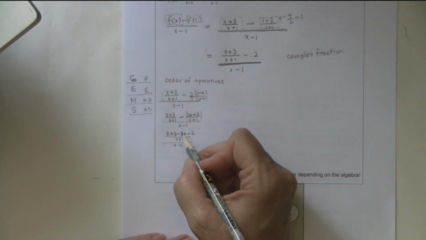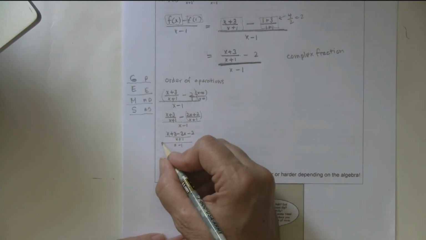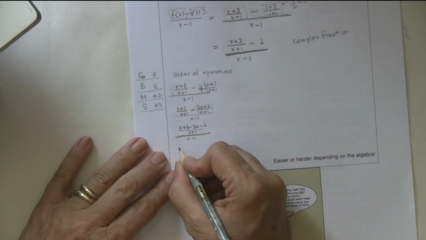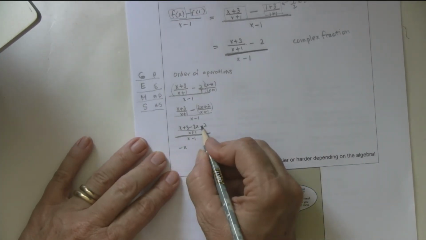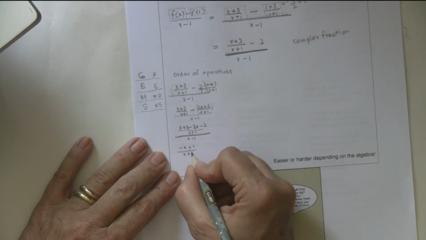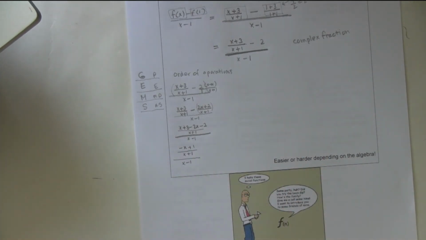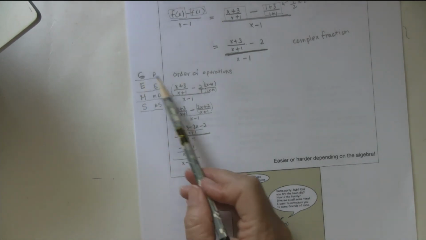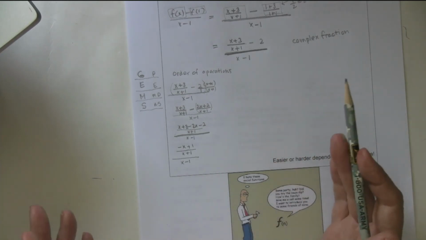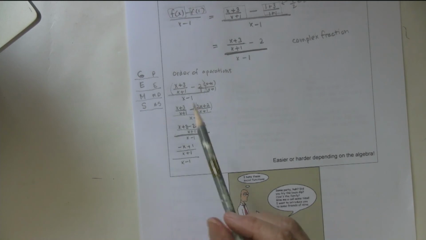So when the dust clears here, I have x take away 2x, which is negative x, so this is minus x. And I have 3 take away 2, which is positive 1, divided by x plus 1, all divided by x minus 1. Okay, so now I've got the grouping symbol, the numerator of the fraction, and I've made it look nicer. The denominator didn't need anything to be done. There are no exponents, there's no multiplication, but there is division.